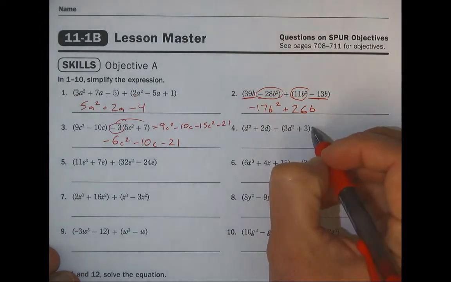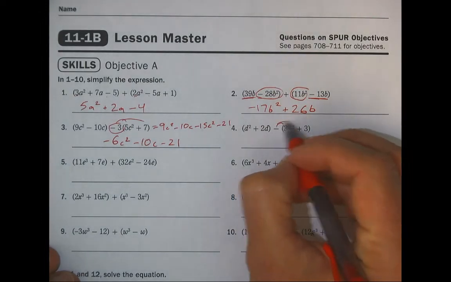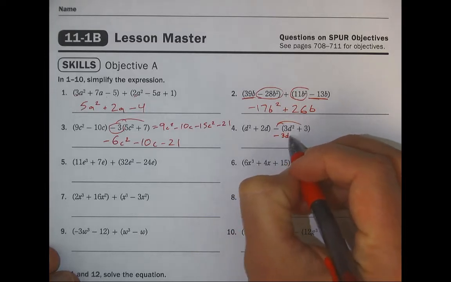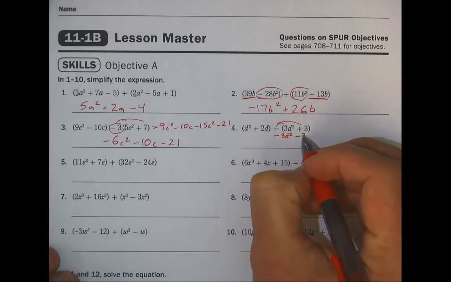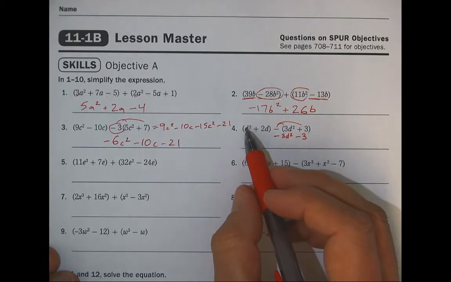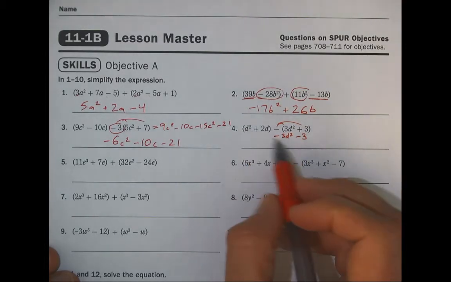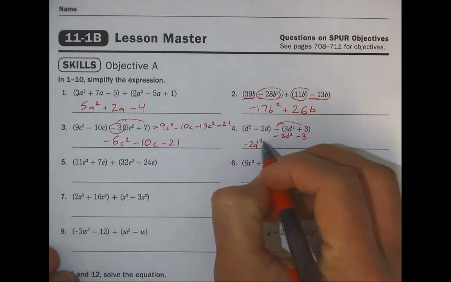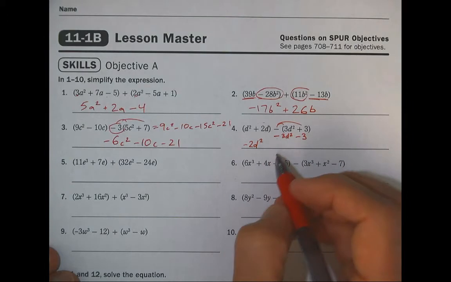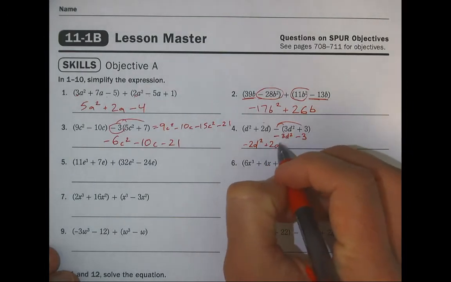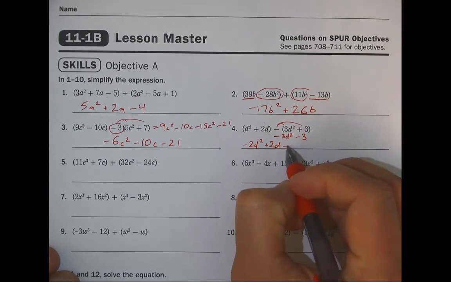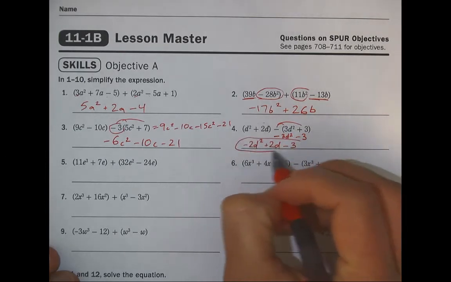Similar over here, but we have to distribute the negative. I'm just going to put it underneath. It's a -3d squared and a -3. So I have a 1d squared and a -3. So that's a total of -2d squared. This is my only 2d, so it's going to stay. It's the only term here that has a d. And then the -3 also doesn't have anything to combine with, so that's in my final answer.